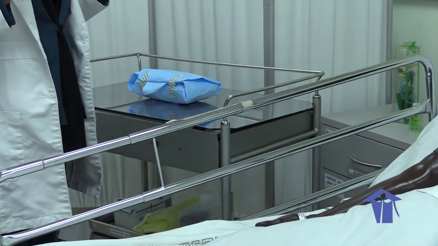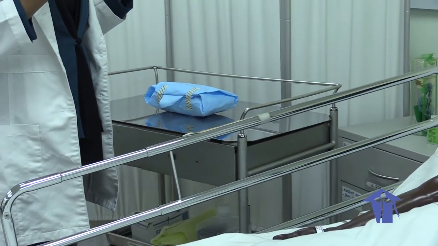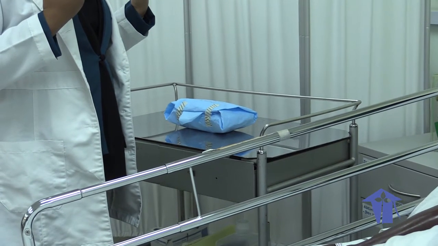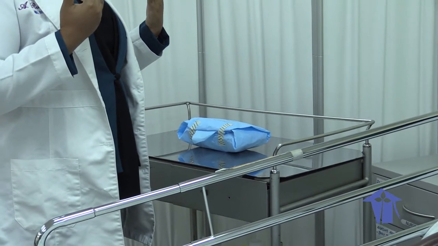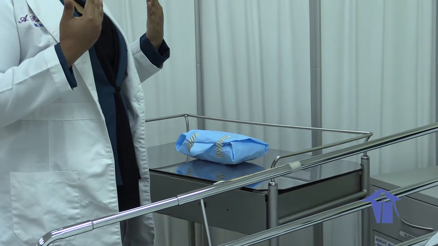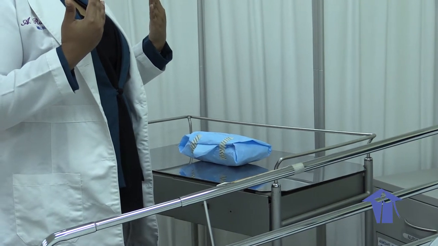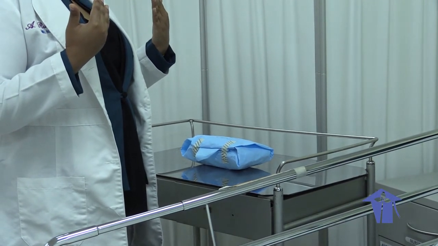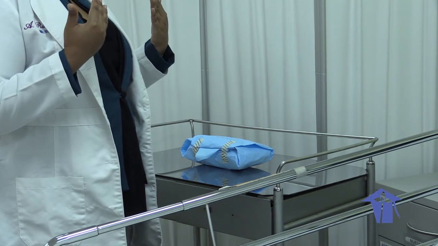If you are right-handed, your trolley and bin will be placed on the right side of the patient, and if you are left-handed, your trolley and bin will be placed on the left side of the patient.